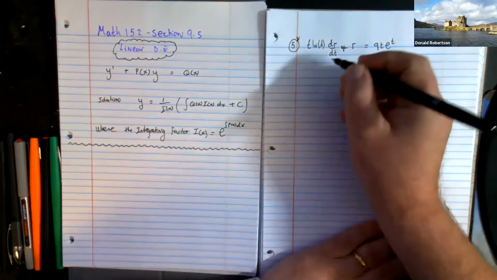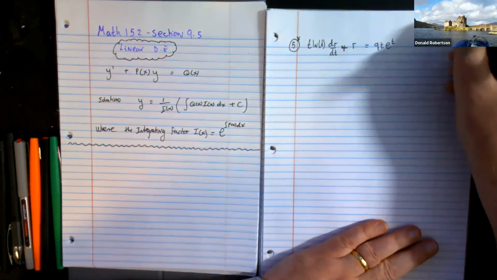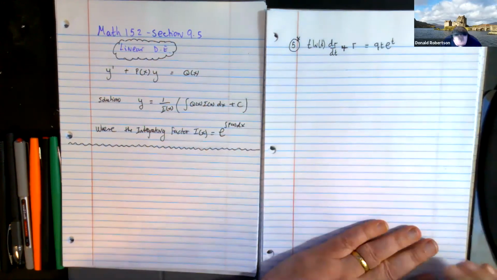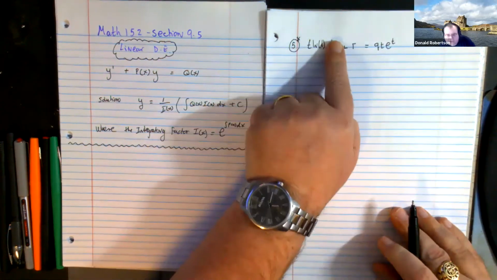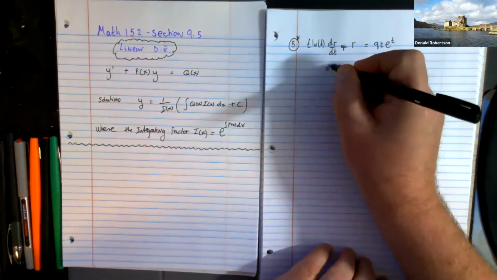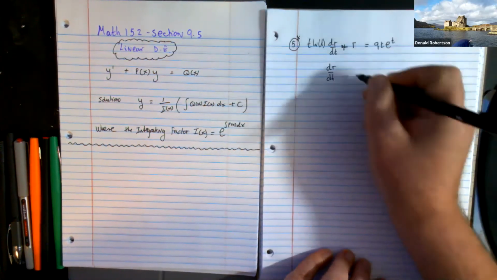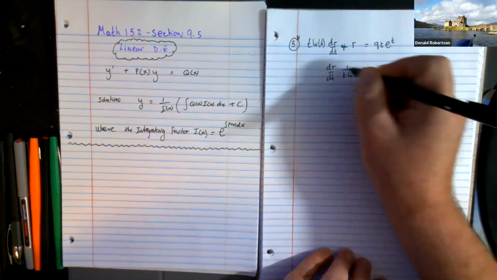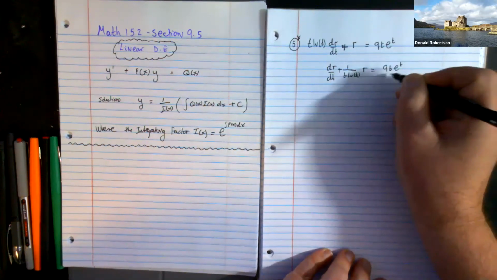Right, this fella here, it's not X and Y anymore. It's R and T, and the R is like the Y and the T is like the X. So just think of it like that and you'll be fine. I'm looking at this and the first thing I noticed is that the derivative has some expressions next to it. So what I'm going to do is divide each piece by T log T. So this becomes 1 over T log T, R. And this becomes 9T e to the T, all over T log T.